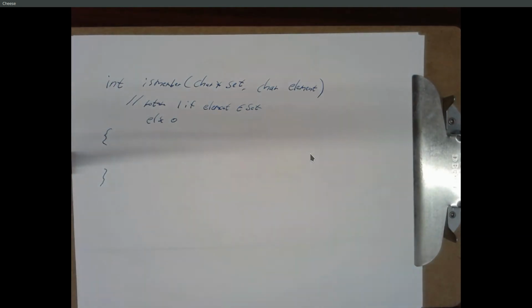And how do you do this? Make a for loop. Go through every character of the set, see if it's equal to the element. As soon as you find a character in the set that equals the element, just return 1. You're done. You found it in the set, you don't have to do anything else. But if you go all the way through that for loop, you check every single character in the set, and none of them are equal to the element you're looking for, then you return 0. And you can safely say the element is not in the set. So that's not a bad function to write. It's a for loop with a couple of ifs.